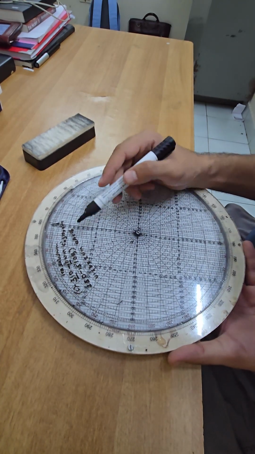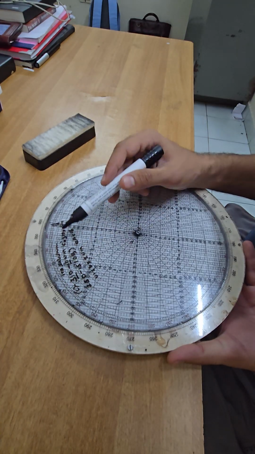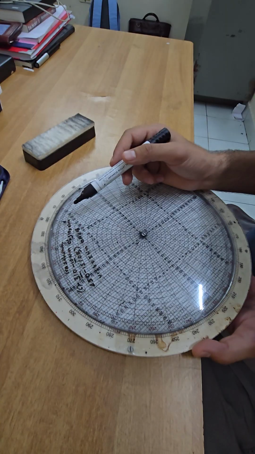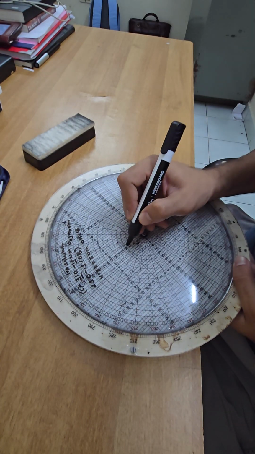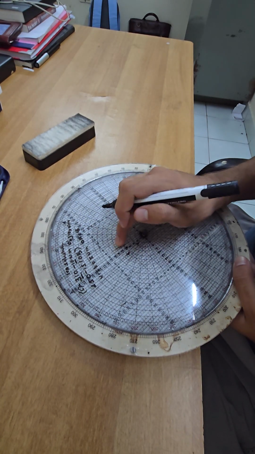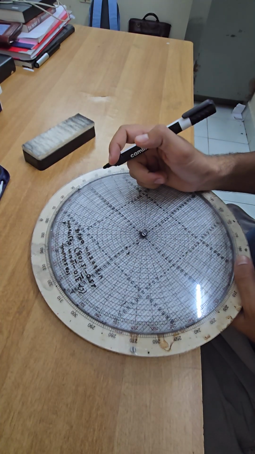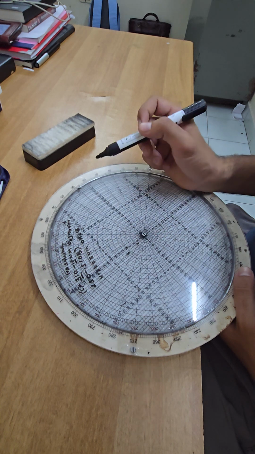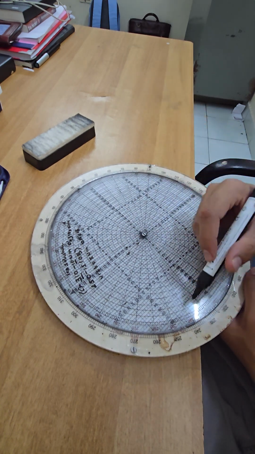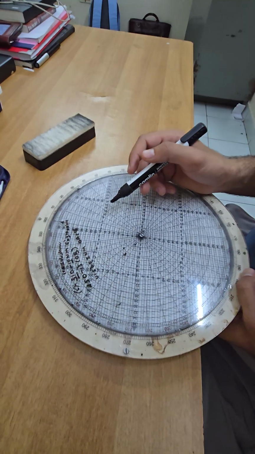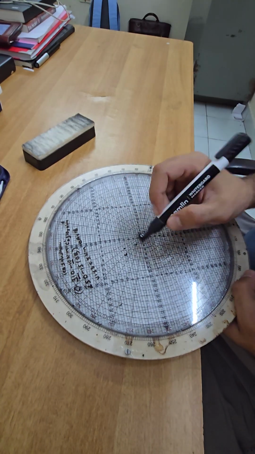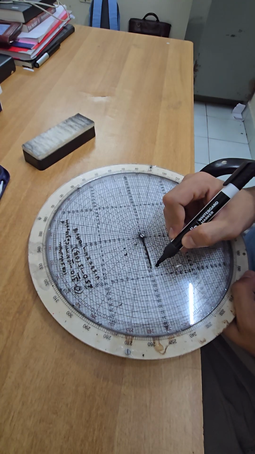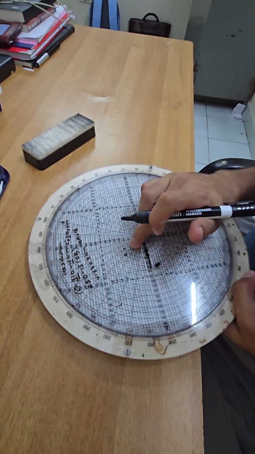So we will plot it first. First of all, we will plot point C, 310 10. Rotate this inner scale, bring it to 310, and it's given 10. So you got your C. Next it is given that OB is 250 15. Rotate the inner scale, come to 250, put a dot on 15, and join OB. OB is always with the two dots.